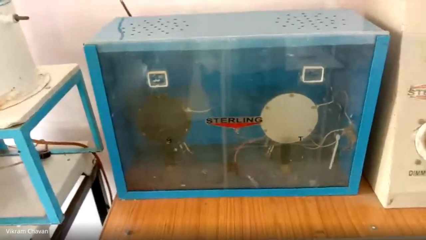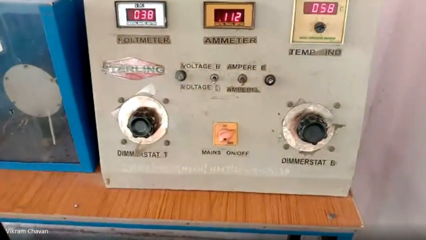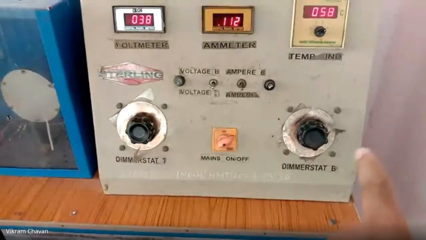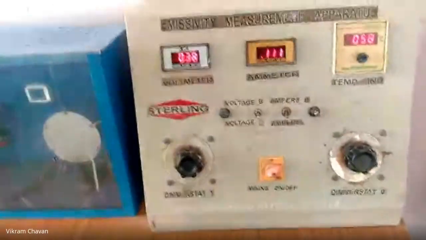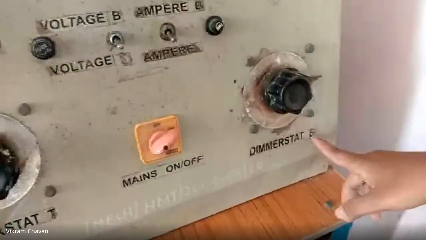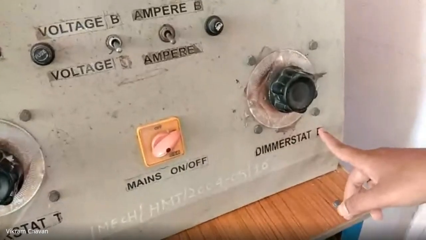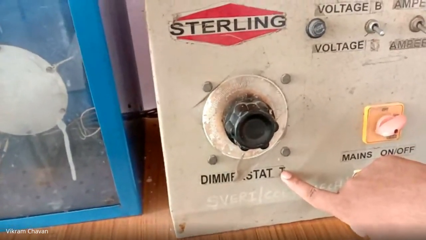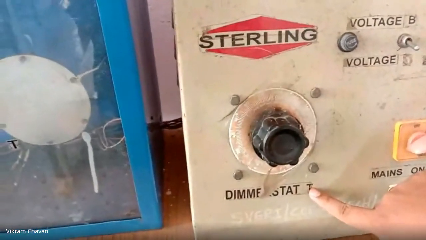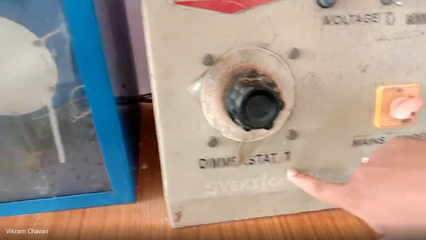And here you can see on this side, two thermostats are provided: thermostat B and thermostat T. Thermostat B will be used to change the heat input for the black body or black plate heater, and thermostat T will be used to vary the power input. Obviously, the electric input will be varied, and accordingly the heat input will be varied for the test plate by using thermostat T.